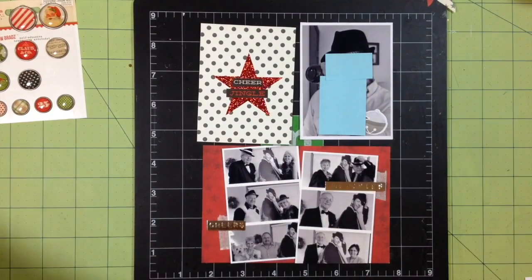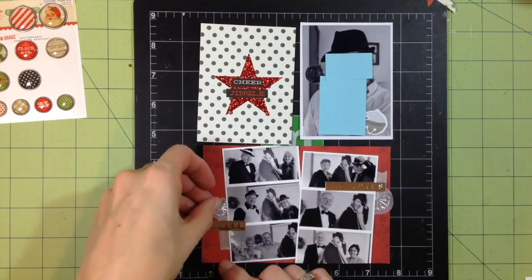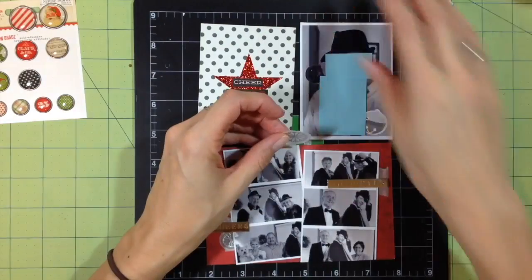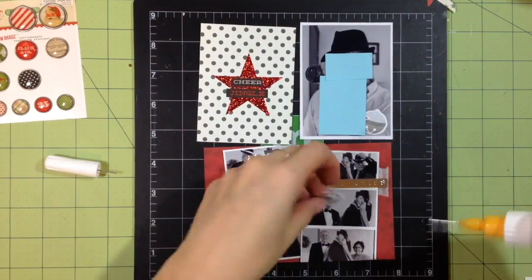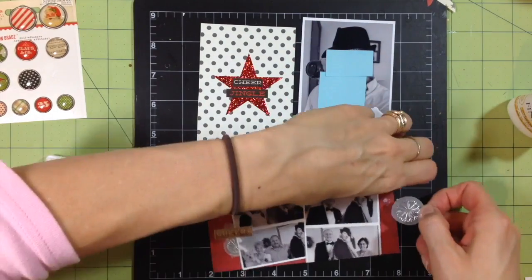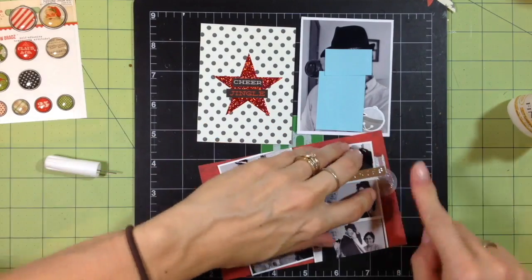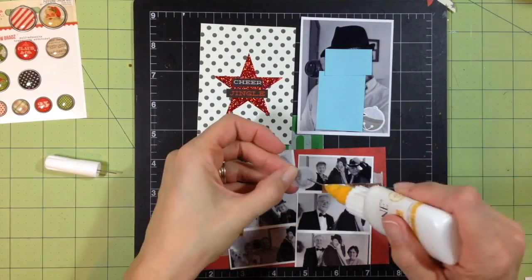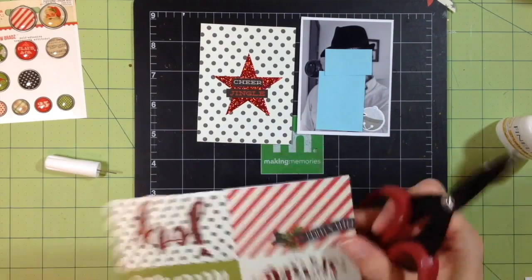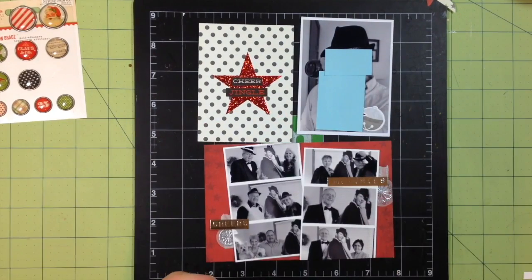Next I'm going to be working on the insert. Oh, no, actually, I am going to add some of these stamped snowflakes that I stamped onto vellum and heat embossed with my silver embossing powder. I'm just going to glue those down. I thought it needed a little bit more, and I think this gives it a good touch. So I'm just going to glue that down and then trim off any extra that lays off the edge of the photo or of the page. So it's just going to be on that right-hand side.